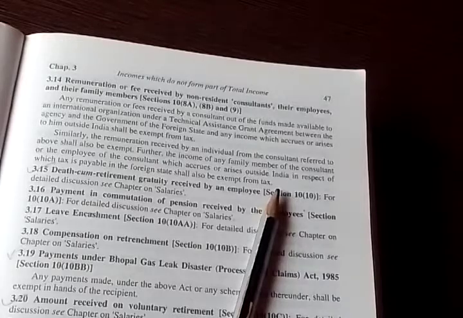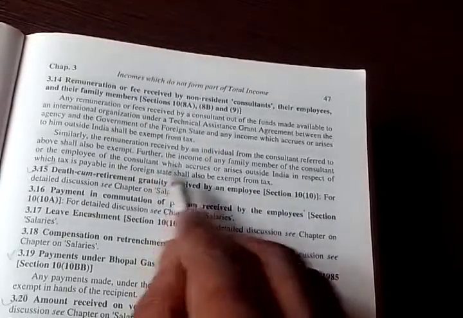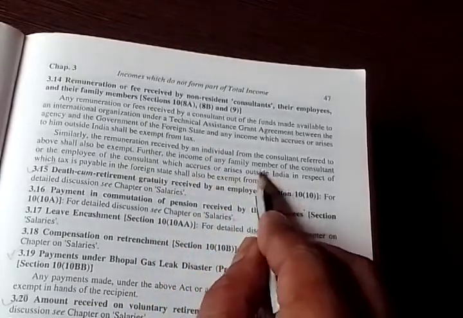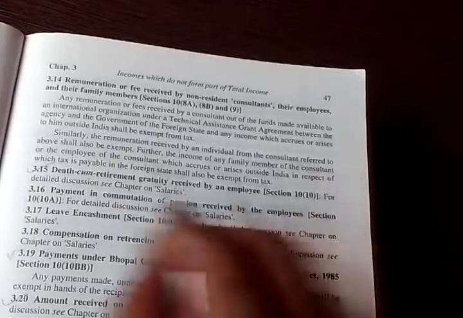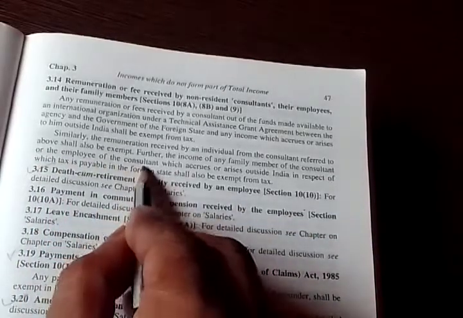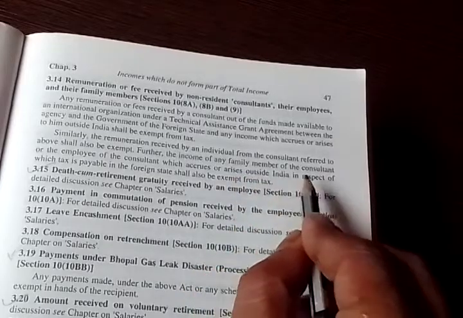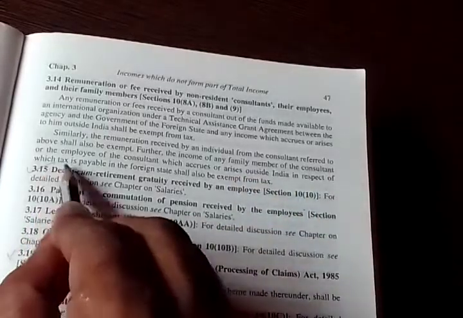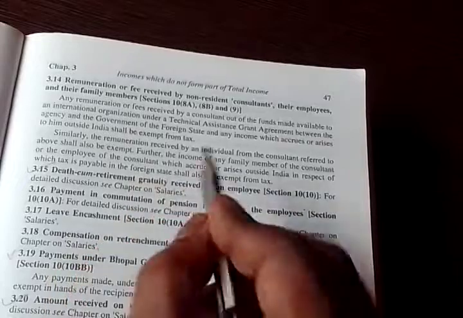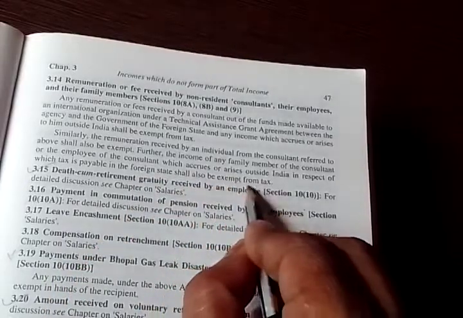Similarly, the remuneration received by an individual from the consultant referred to above shall also be exempt. Further, the income of any family member of the consultant or the employee of the consultant which accrues or arises outside India, in respect of which tax is payable in the foreign state, shall also be exempt from tax.